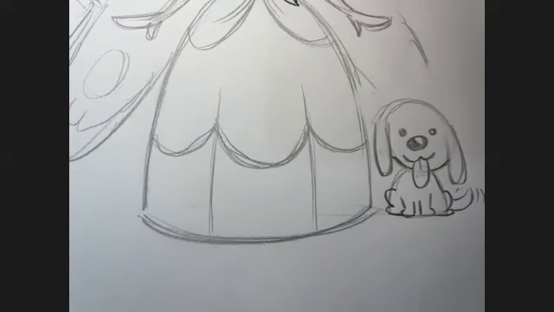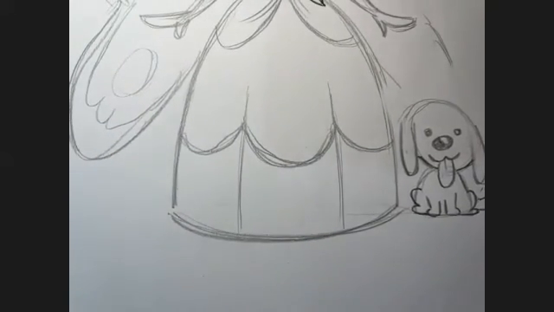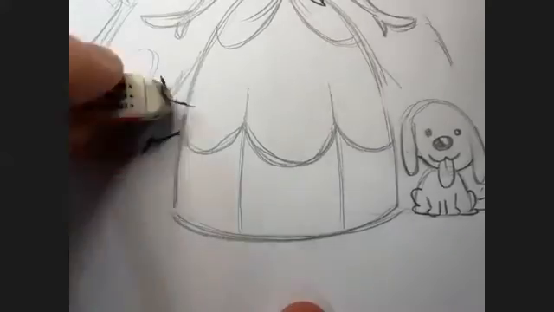When we color, can we color it blue because she's Elsa, so she is like frozen? Yeah, you can color it whatever color you want.